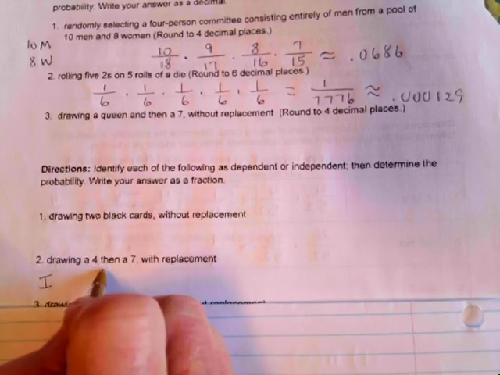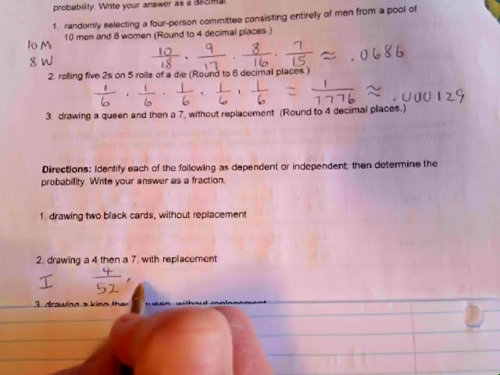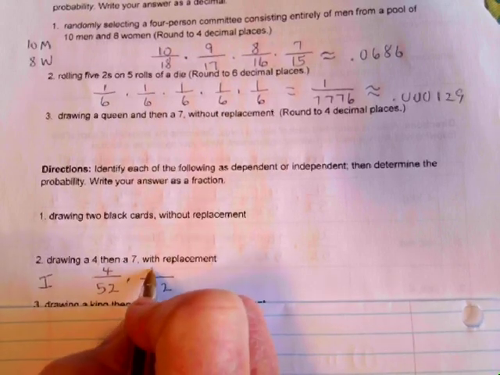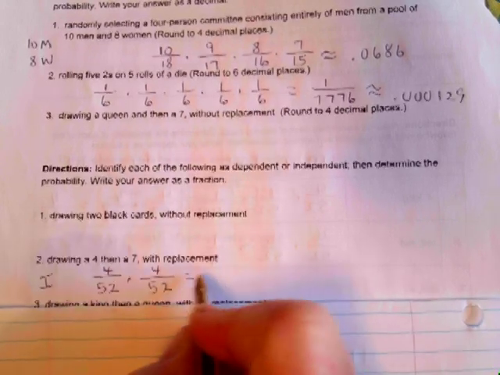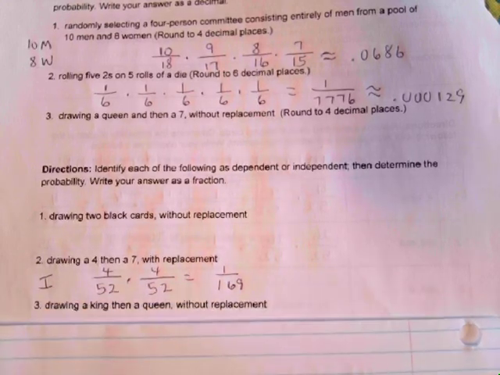The probability of drawing a 4 is 4 out of 52. If I replace, I still have 52. 4 of those are 7s. That gives me 1 over 169.